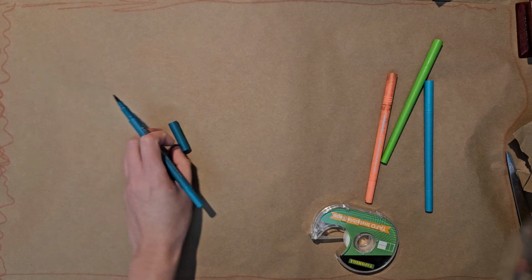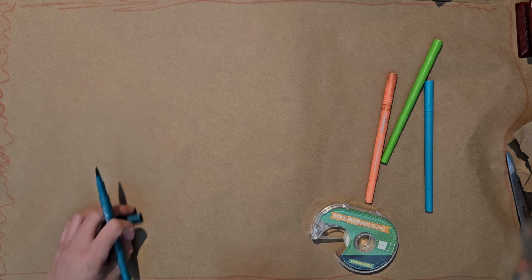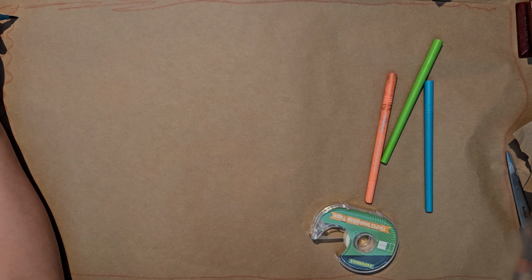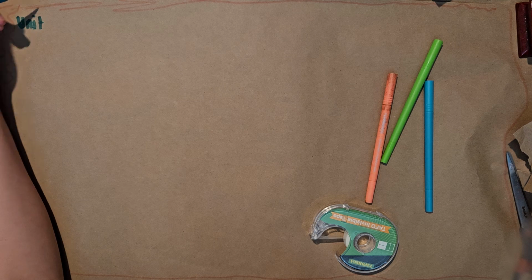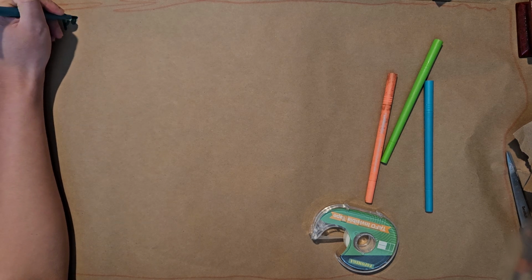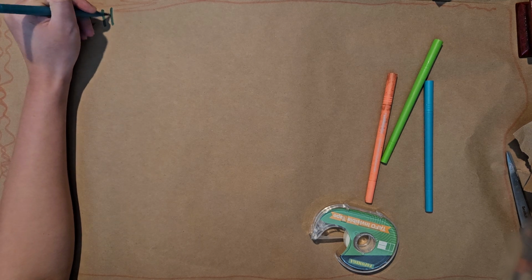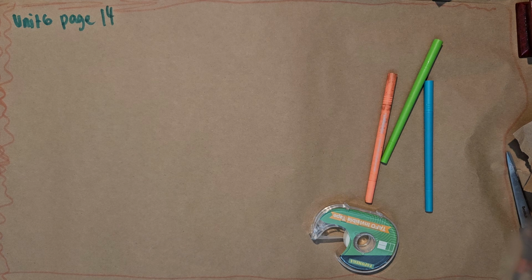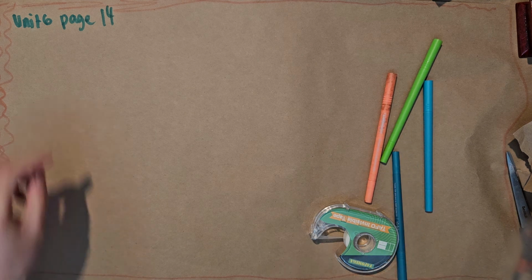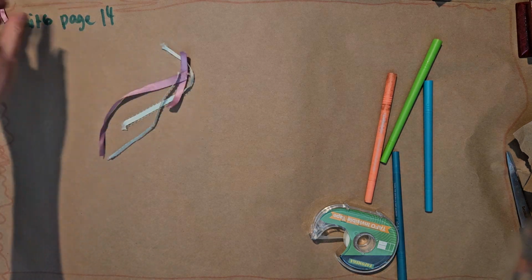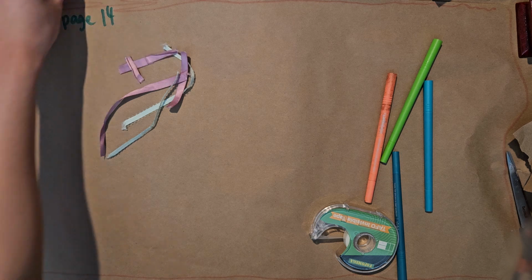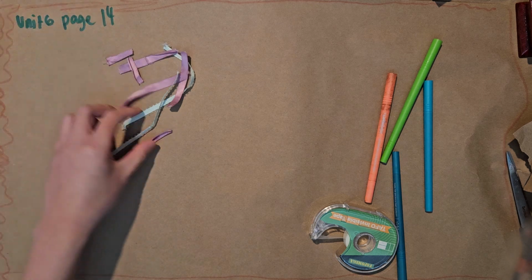Okay, we are now on page 14 of the Unit 6 packet. We are going to be talking about why there are problems on the 5' end of the lagging strand.